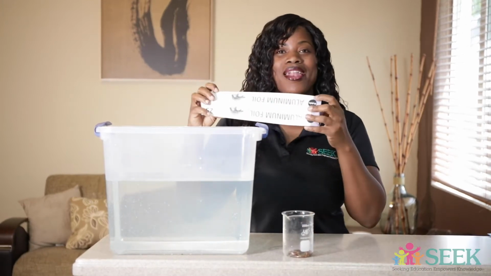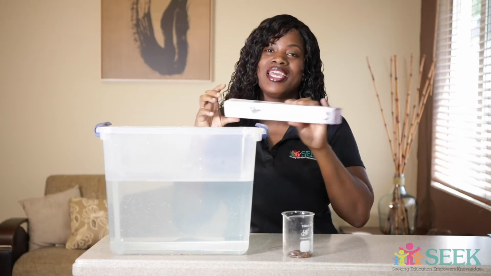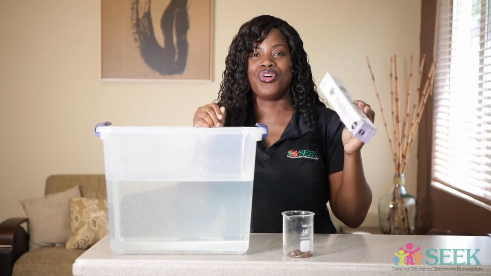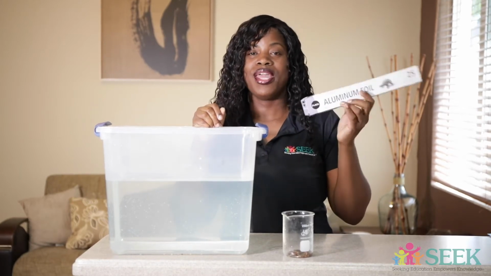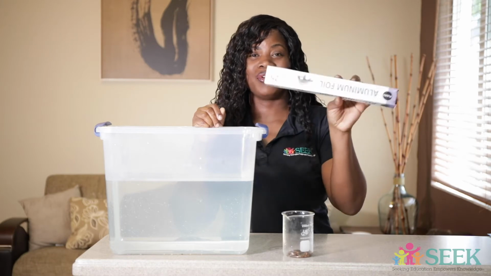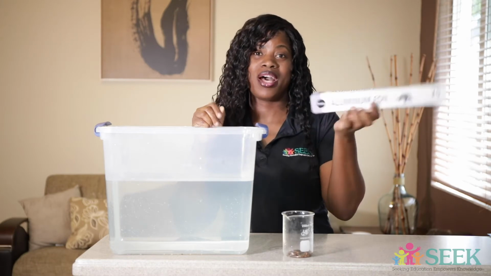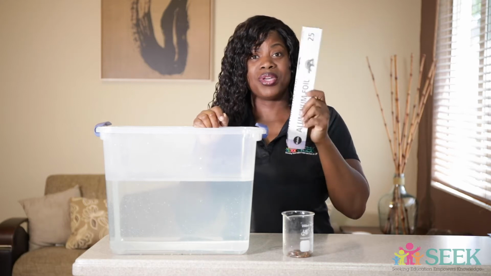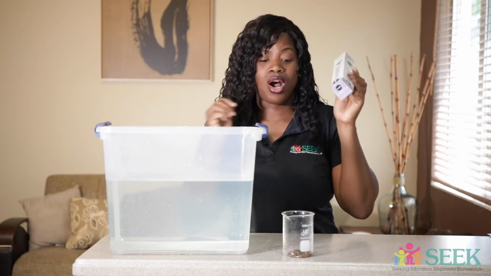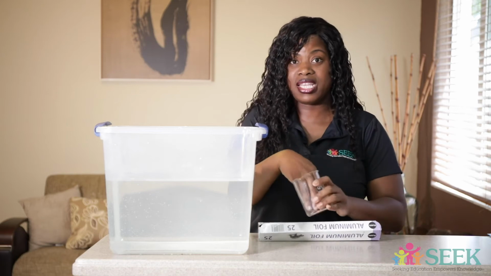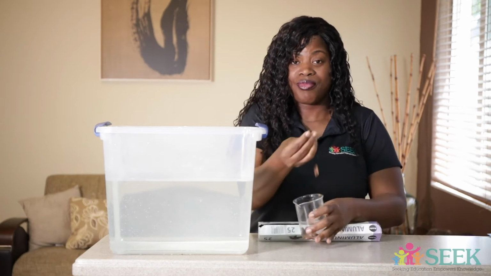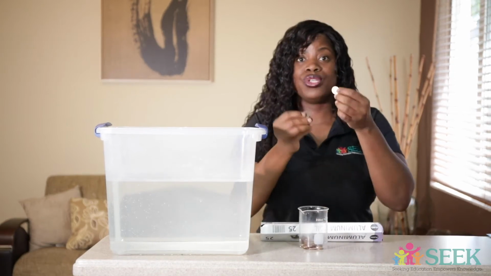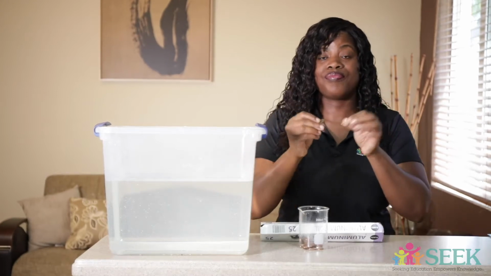It doesn't matter what kind, if it's thin or thick aluminum foil, long as it's aluminum foil. And we are going to use this to build our ship or boat, however you want to design it. And the trick is, how can we build this to hold at least 5 pennies? We're gonna use these as our cargo, okay?